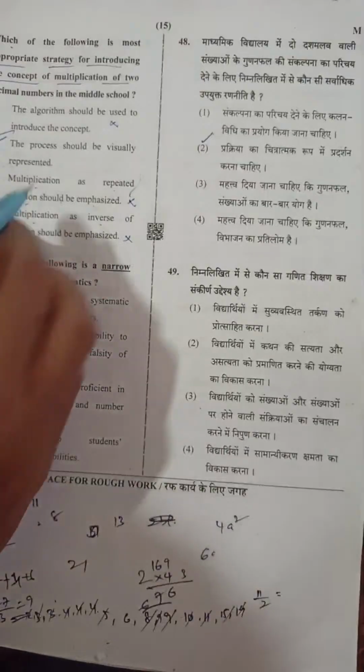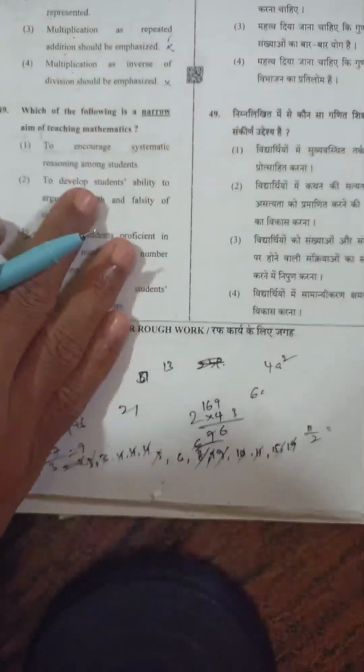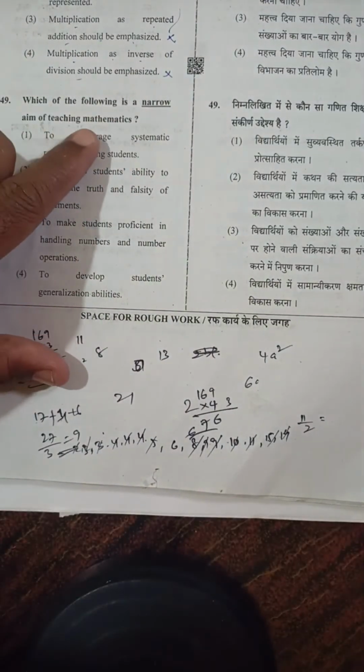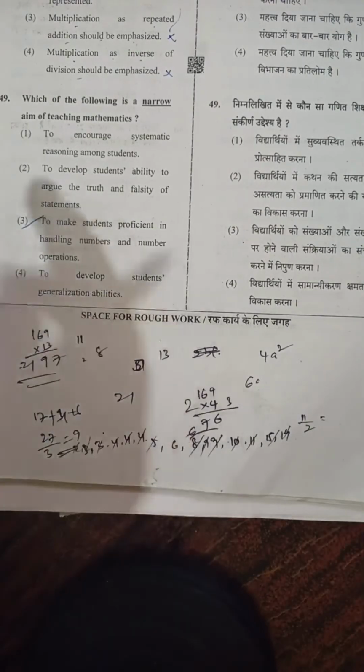That means the process should be visually represented. Now see question number 49. Which of the following is the narrow aim of teaching mathematics? Narrow means the nearest way of teaching mathematics.